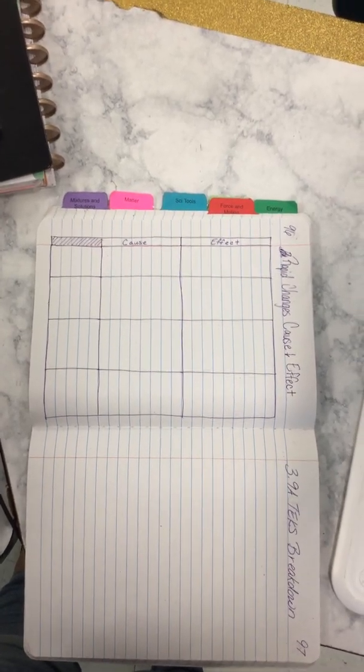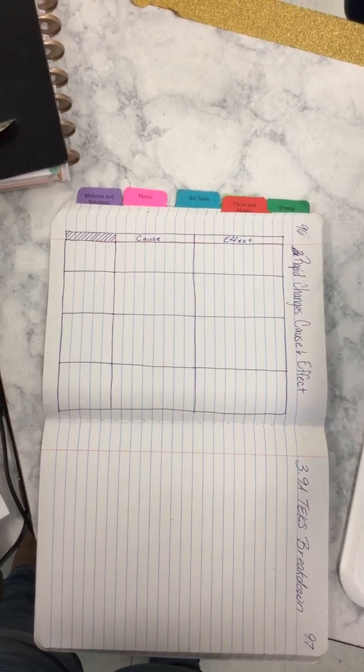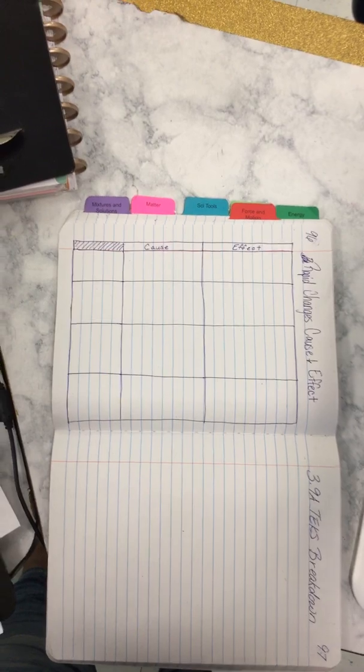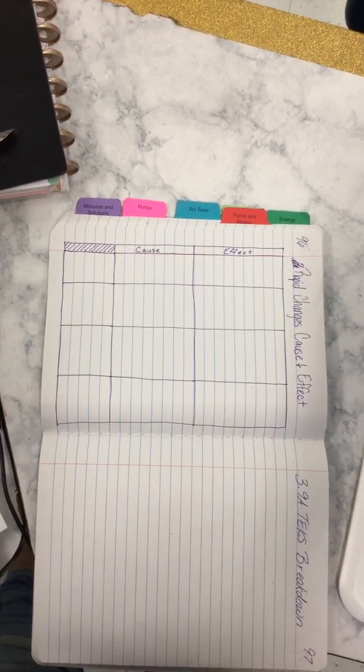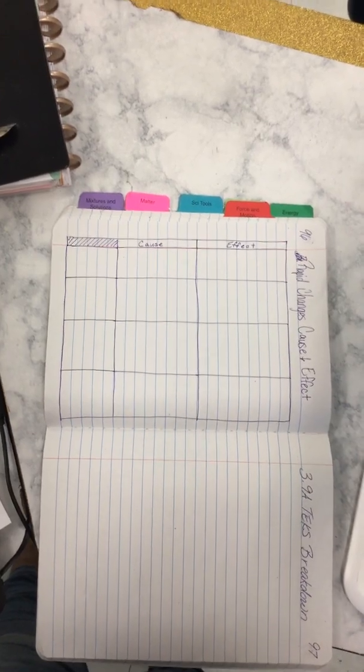Okay guys, we're going to do a chart for rapid changes. We're going to do the cause of those changes and the effect. First thing you got to do is create this chart on your notebook on page 96. Pause the video, create it, and then you can get started.